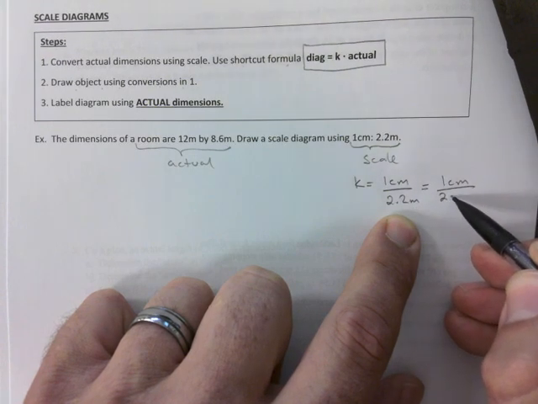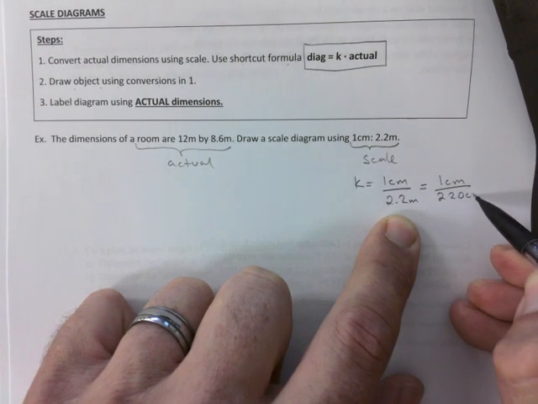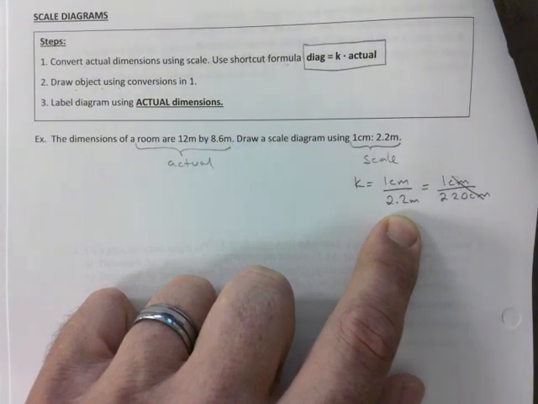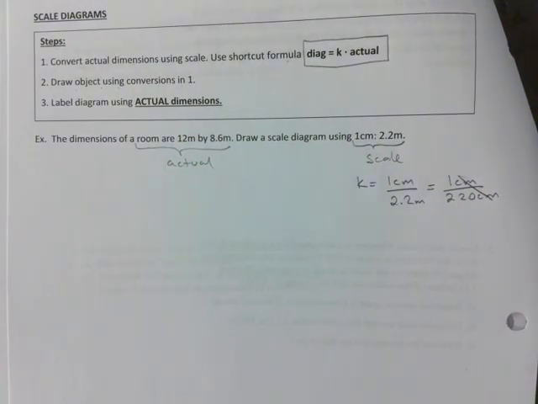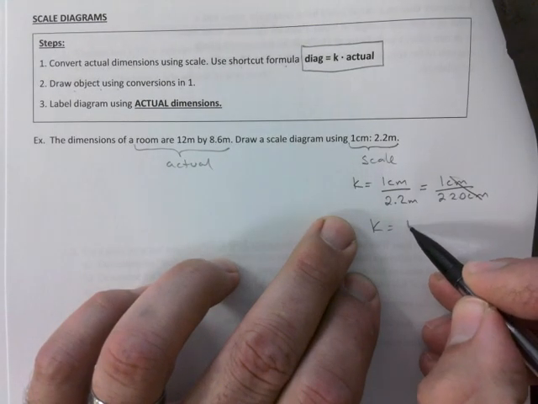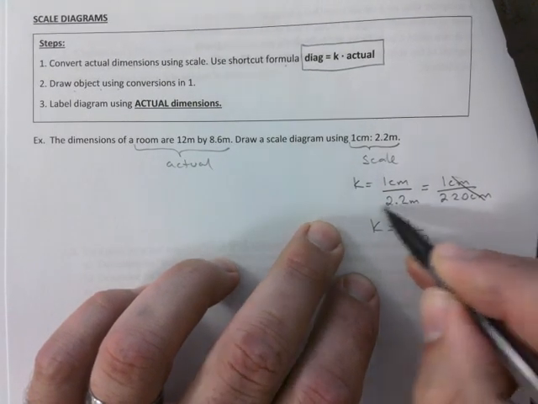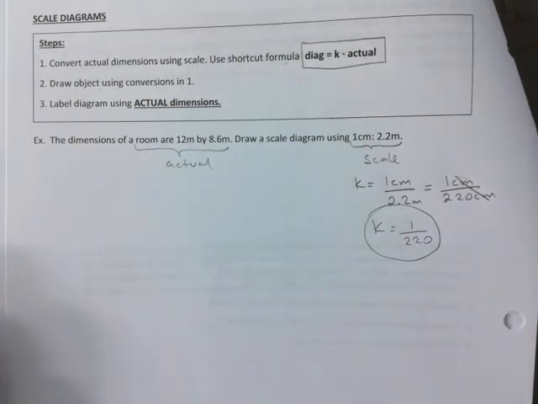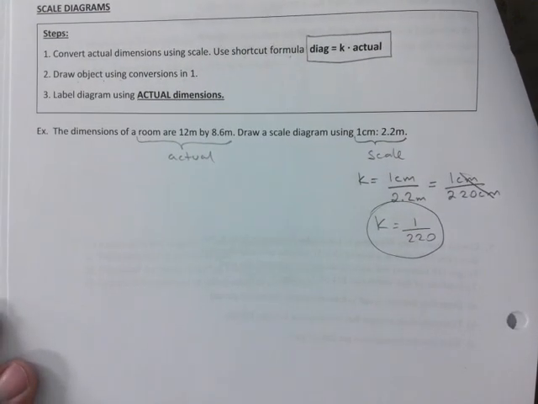So that's 220 centimeters. Cancel. So there you have it. Now you have your scale factor, 1 over 220. It's not the only way of doing it, but it's one way of doing it.